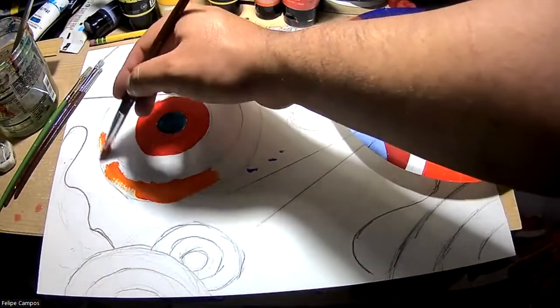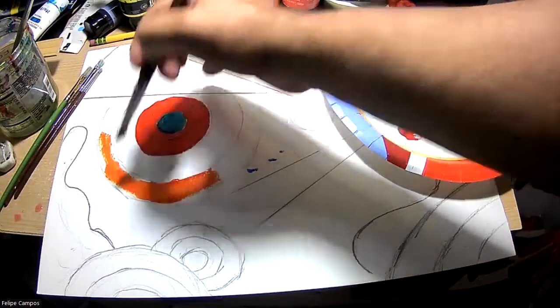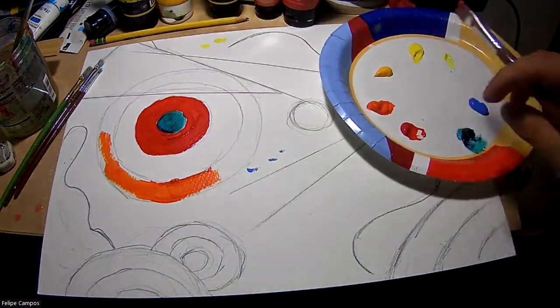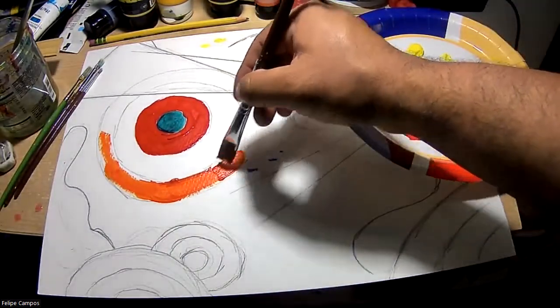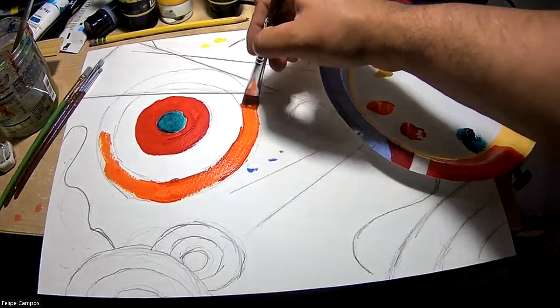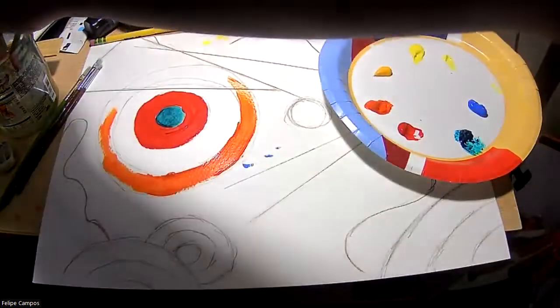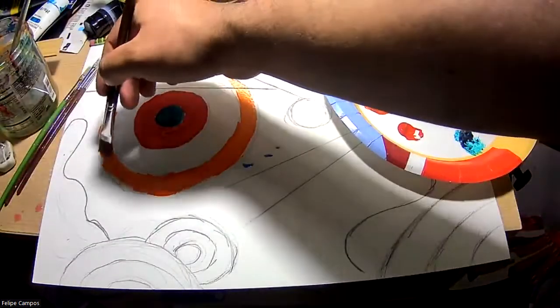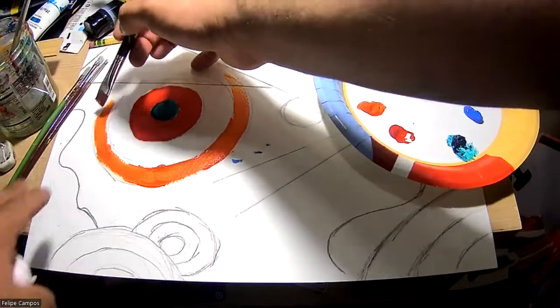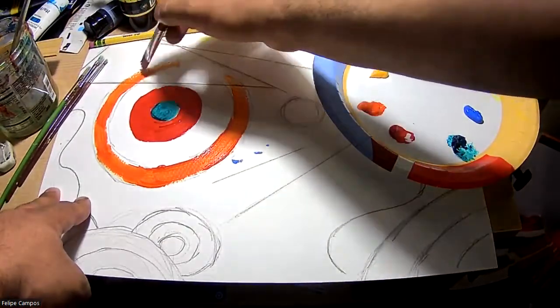Looks like a nucleus or something, a molecule. Maybe that's what Kandinsky was trying to do. I don't know. Maybe you can paint molecules, paint science. That would be a great idea. All right, so we got that.